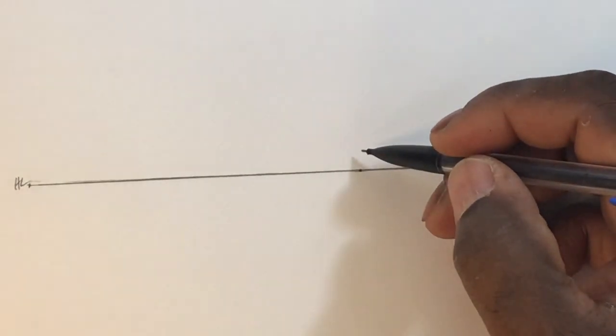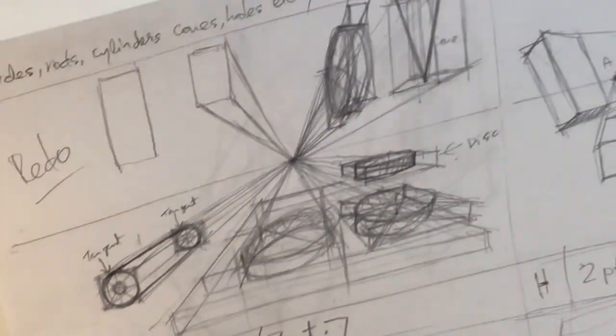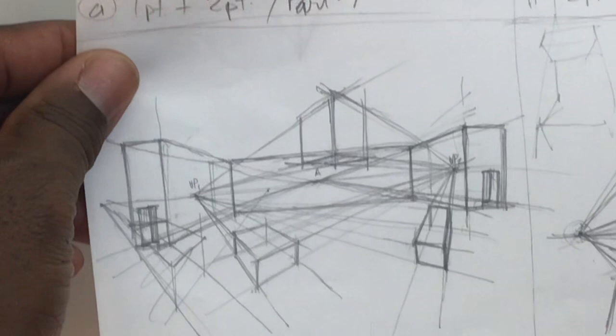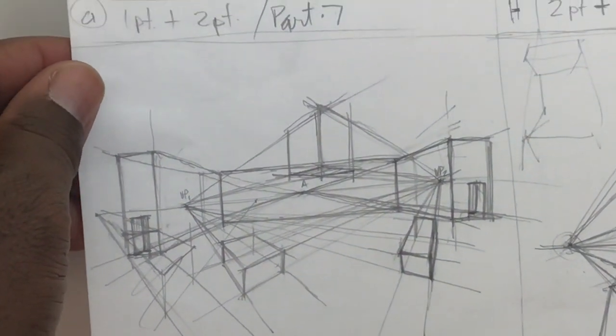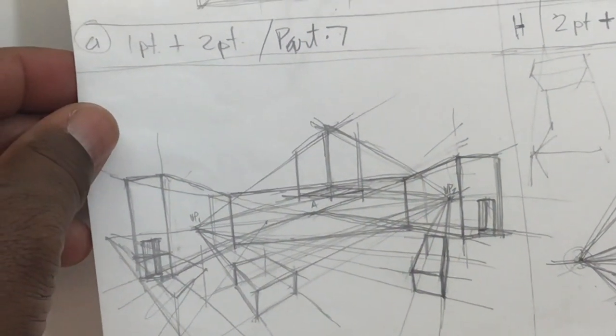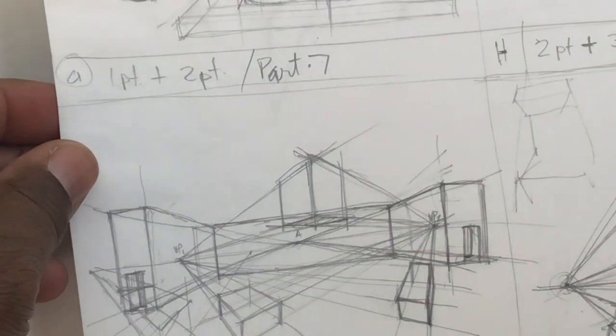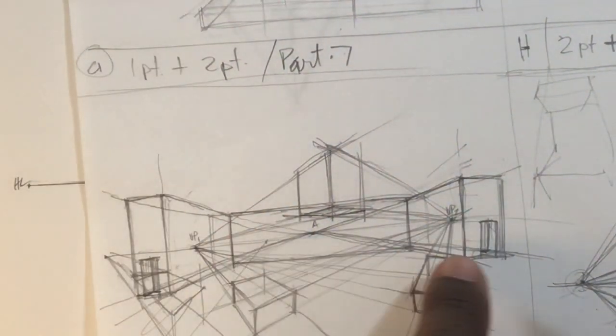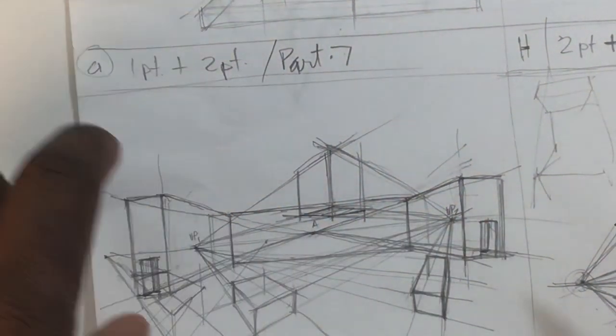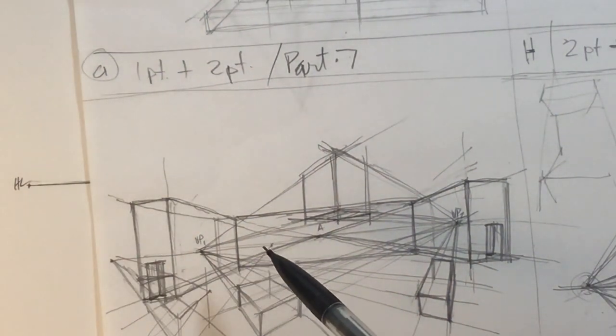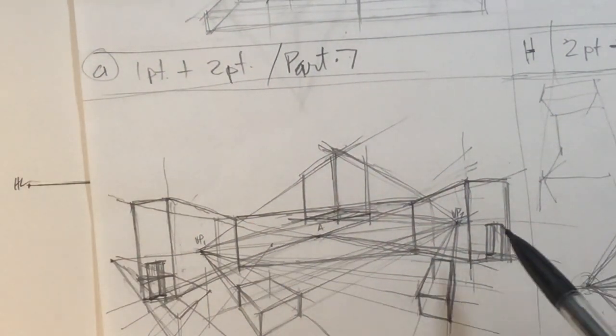And what I'm doing, let me just show the diagram again. Should have zoomed out. Anyway, what I'm doing is I'm placing this wall right here, and I'm having that wall straddle the horizon line.